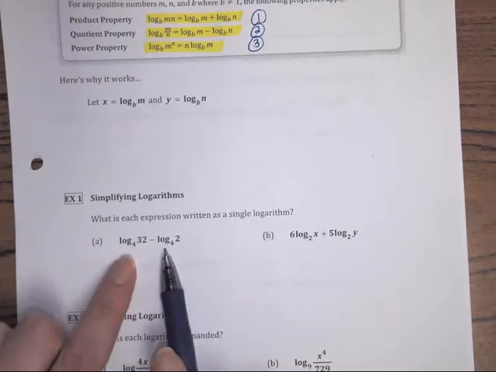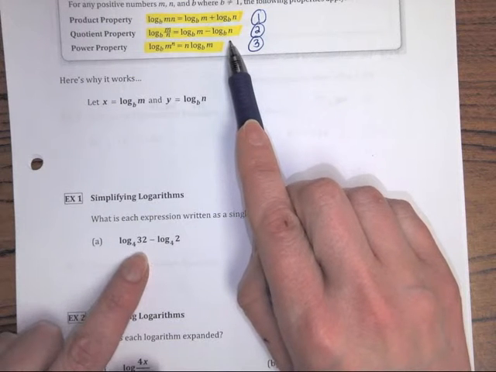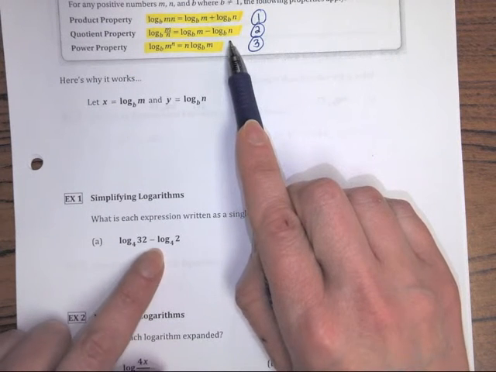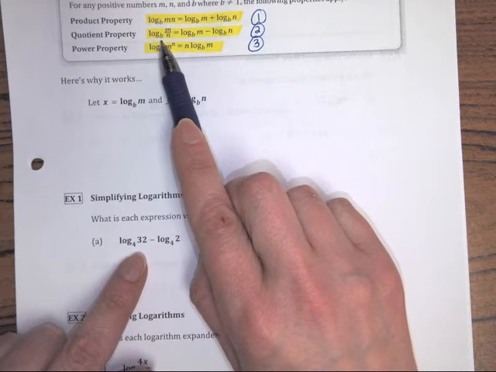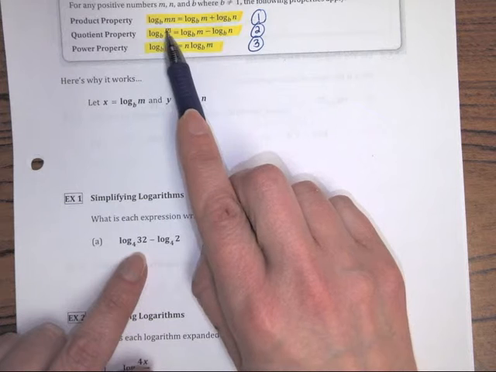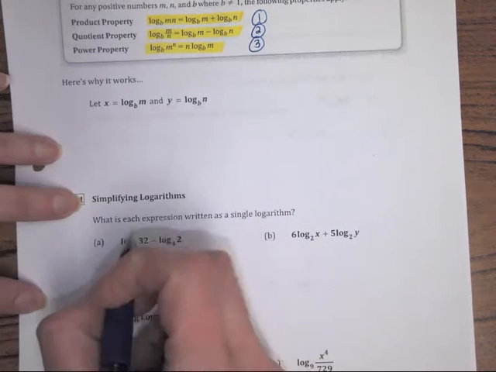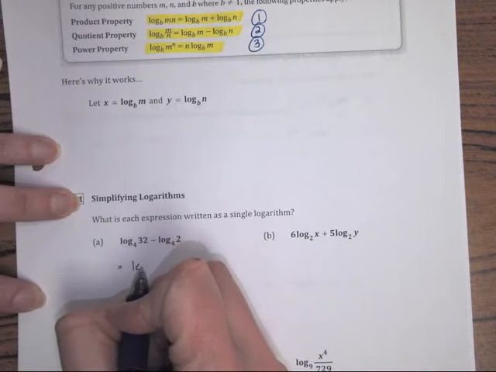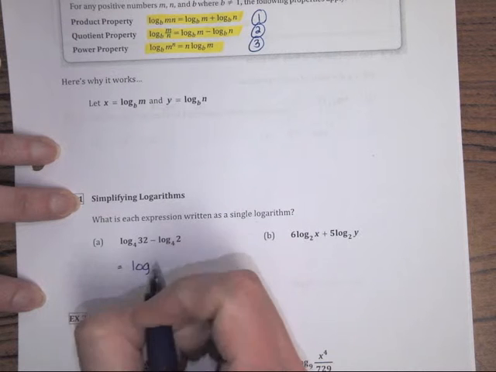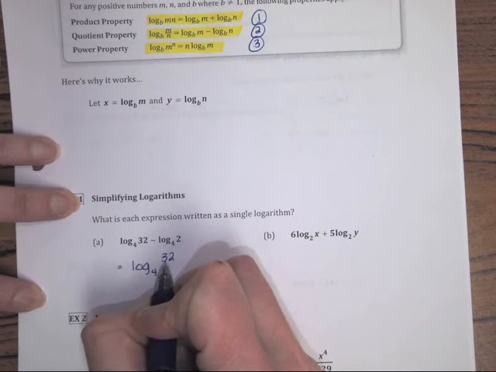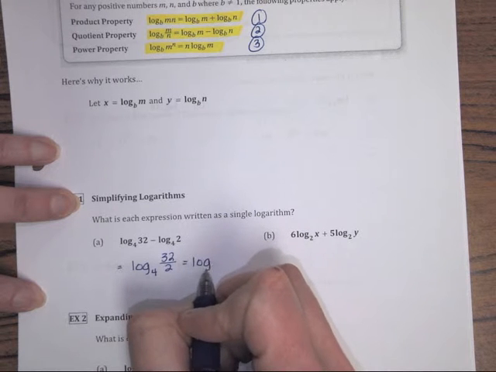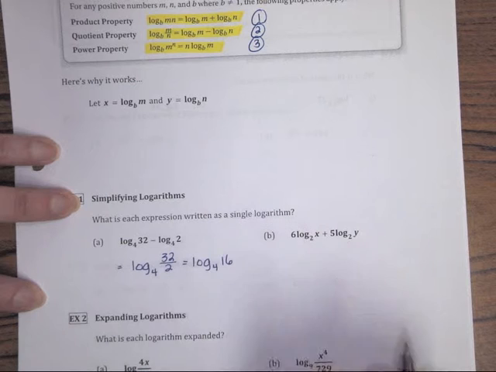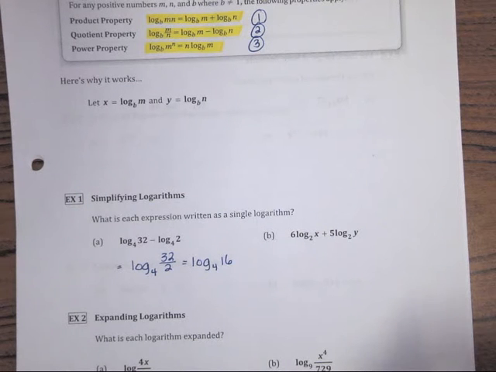You'll see this looks like Law 2, right? I have 2 logs. They're both base 4. They are subtracted. I can write them as a single logarithm using a quotient. So here's what this is going to be. This equals log base 4 of 32 over 2, which equals log base 4 of 16. Fair enough? Not too bad.